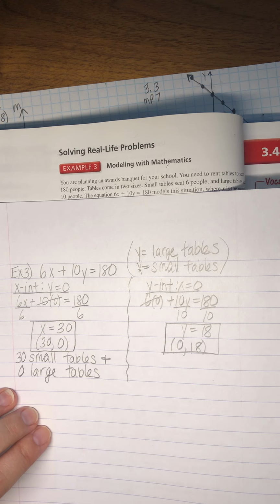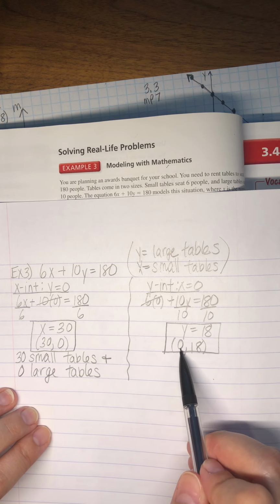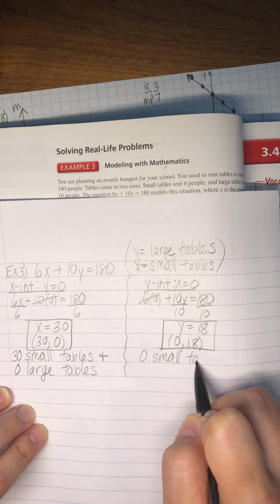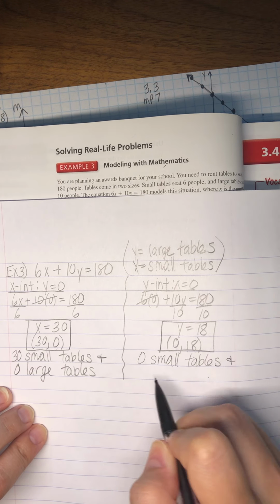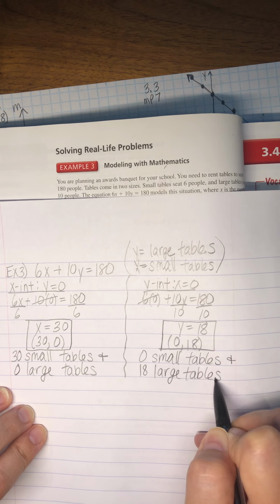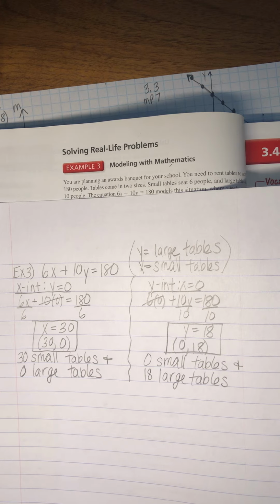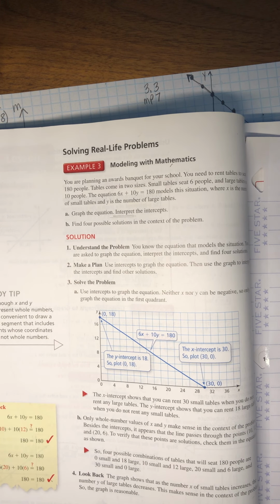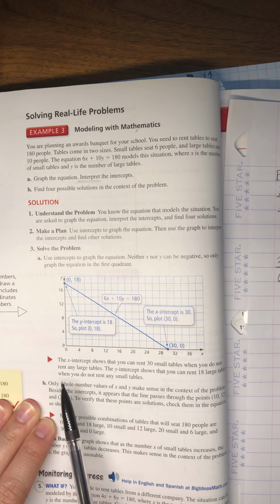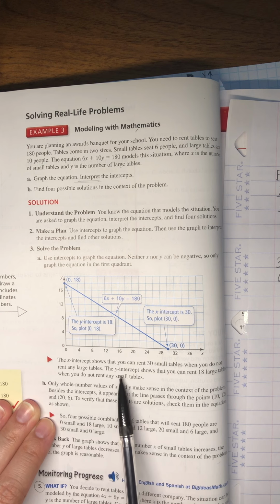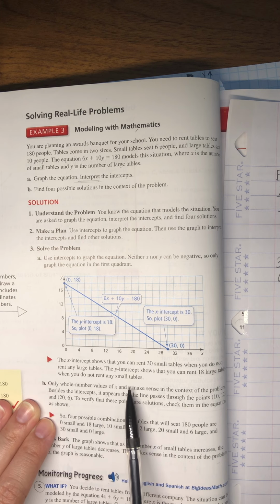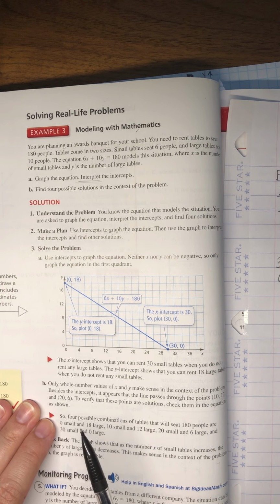Okay, let's interpret the other point. 0 is our x this time, so we can have 0 small tables and we can have 18 large tables. Okay, so let's go to the question and let's see what they wrote for this one. So it says the x-intercept shows that you can rent 30 small tables when you do not rent any large tables. And the y-intercept shows that you can rent 18 large tables when you do not rent any small tables. So that would be a good way to write a sentence about it.